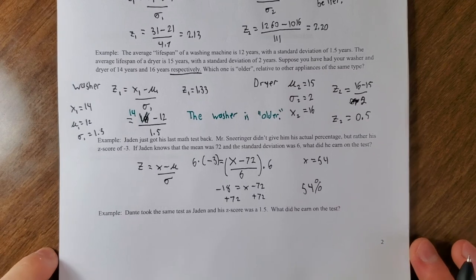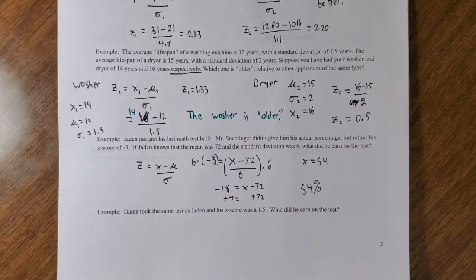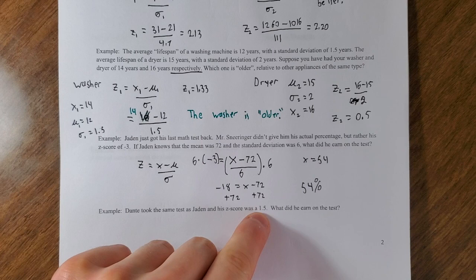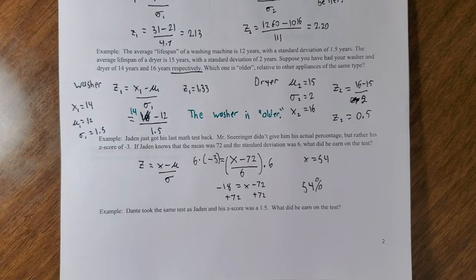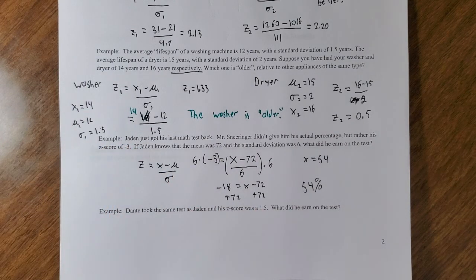Now let's take a look at this last example. So Dante took the same test as Jaden, and his z-score was 1.5. What did he earn on the test? So now we've got a positive number, and that means he's going to have scored above the average here. It's not quite as big in terms of its absolute value as that -3. So it's not going to be as far away from that mean of 72, but it will be above it because we have that positive z-score.